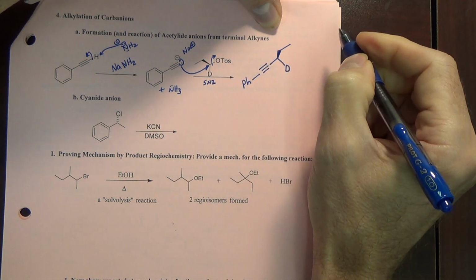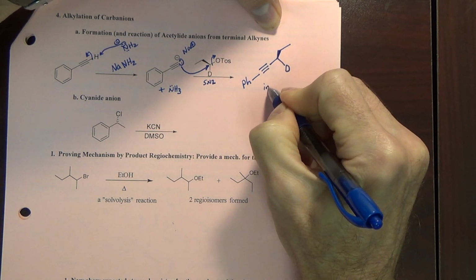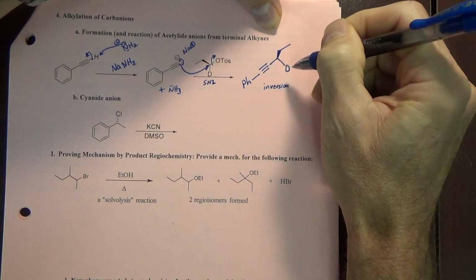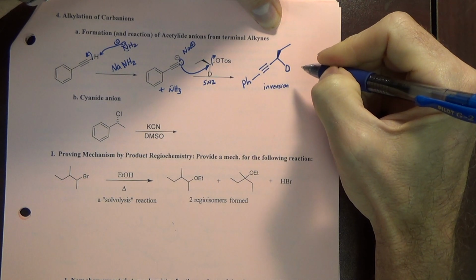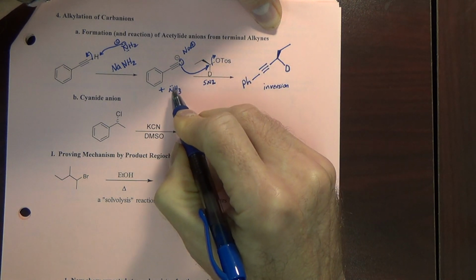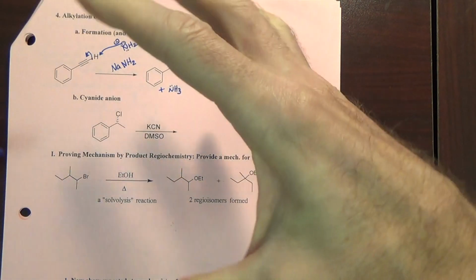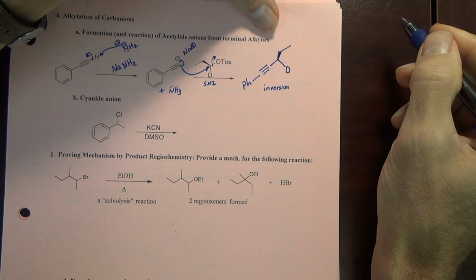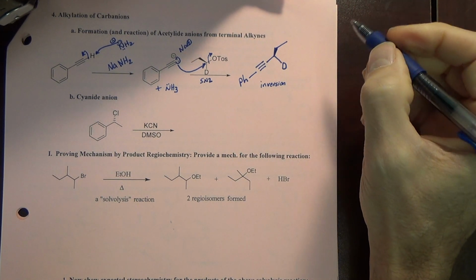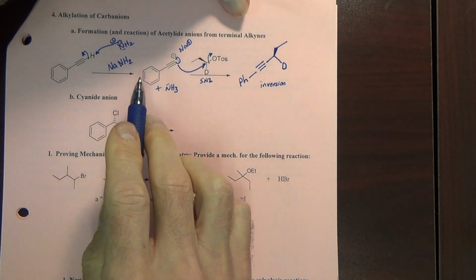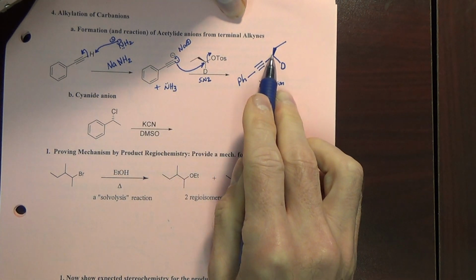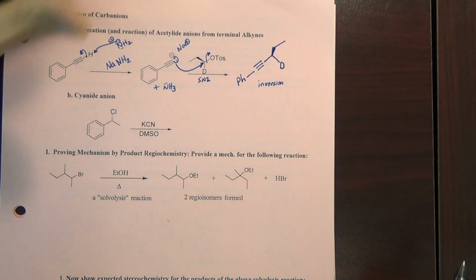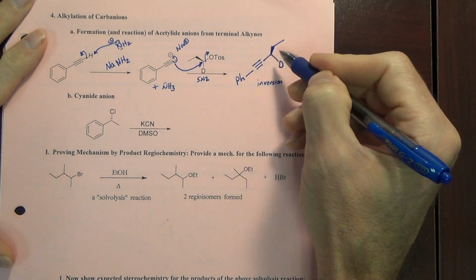SN2 comes with inversion, just like Big Mac comes with fries. Okay, this comes in, it inverts, remember the transition state. And so the carbon has another carbon added to it. We just alkylated one carbon with another carbon. We made a carbon-carbon bond in this case.